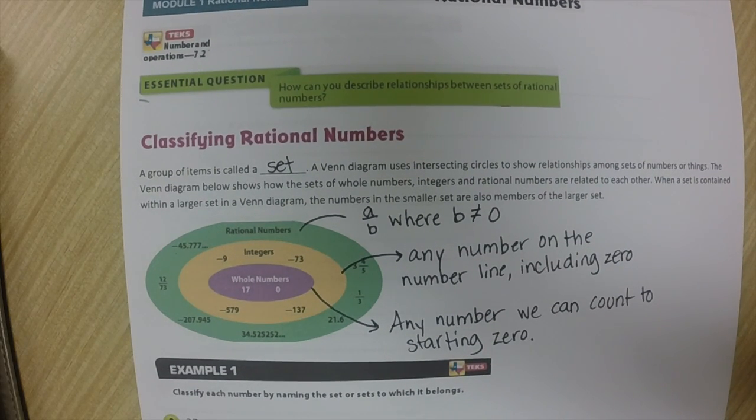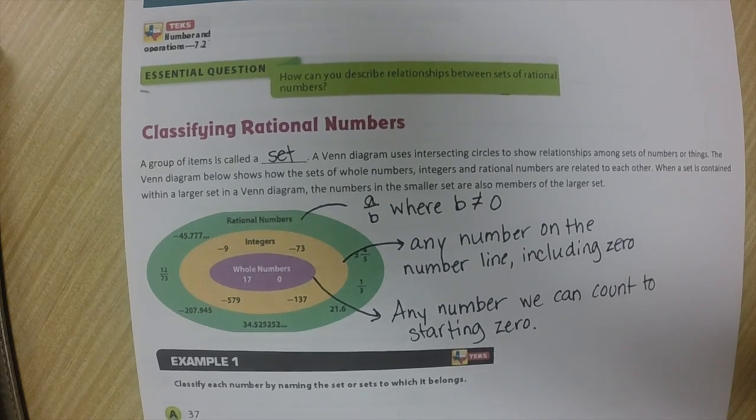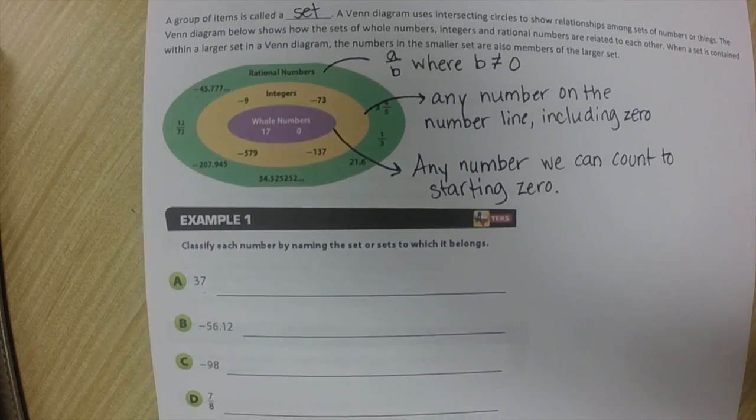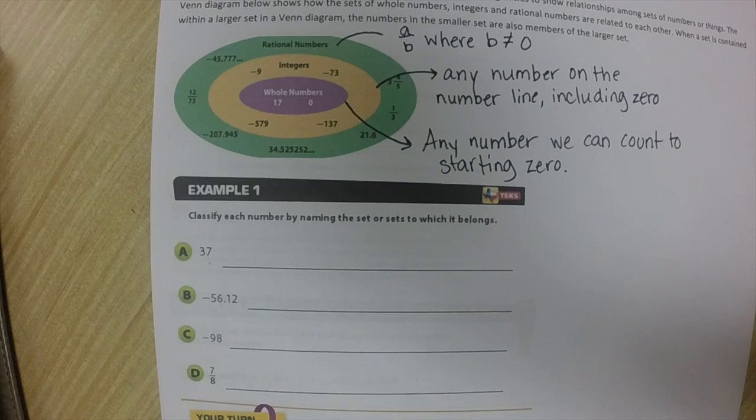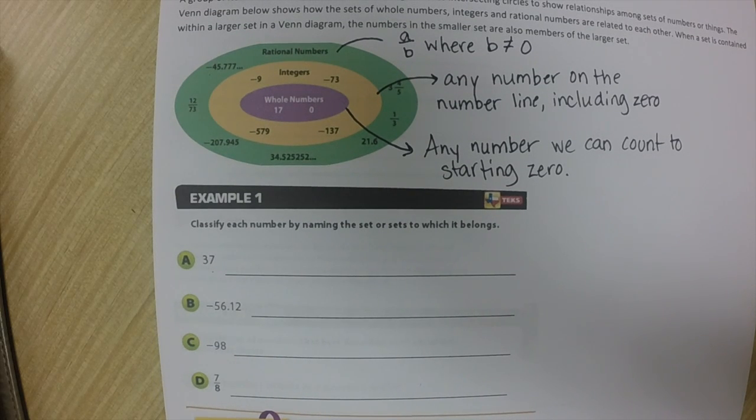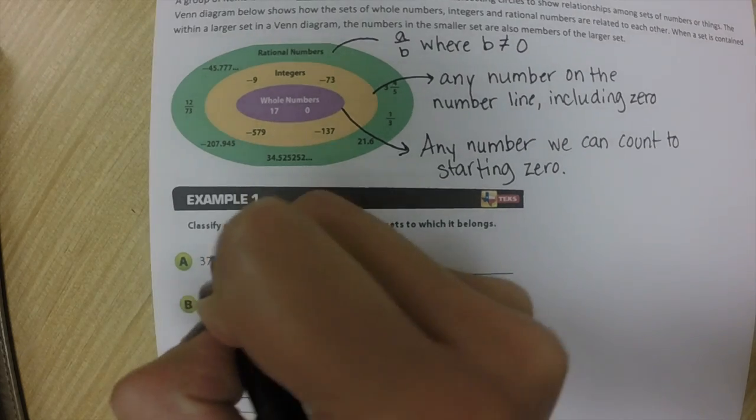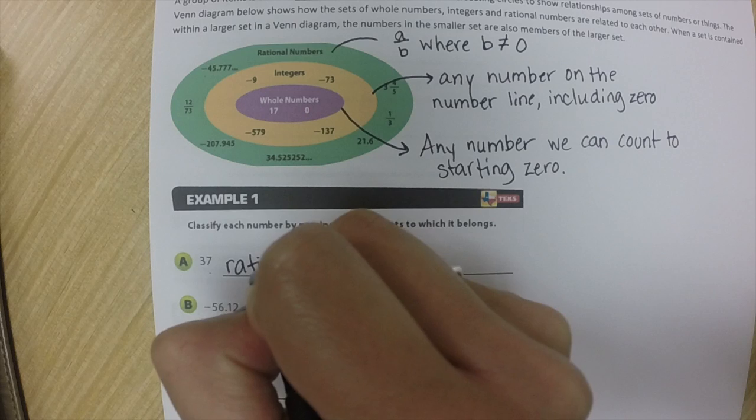Okay, there you go. Example 1, they want us to classify each of these examples, naming the set or sets to which it belongs. So some of these might have more than one answer. So let's look at these. A gives us the example of number 37. Well, we're going to start with the largest circle on the Venn diagram, rational. Is 37 a rational number? Yes, because I could write 37 as a fraction by putting it over 1. So we are going to list 37 as being rational.